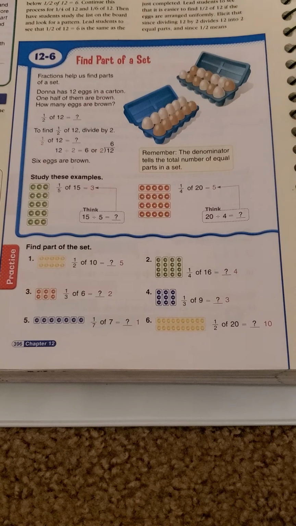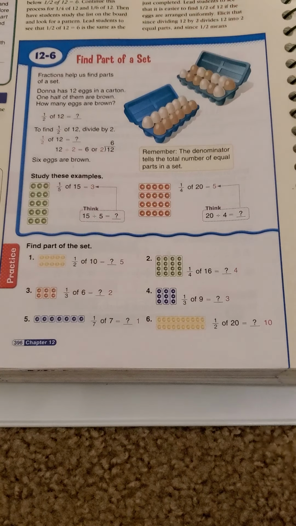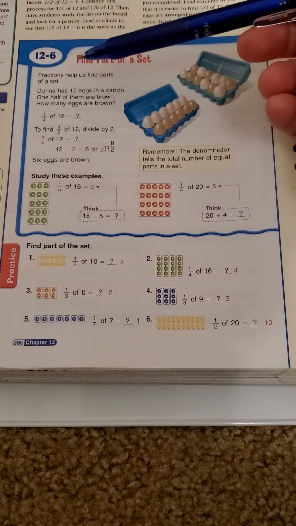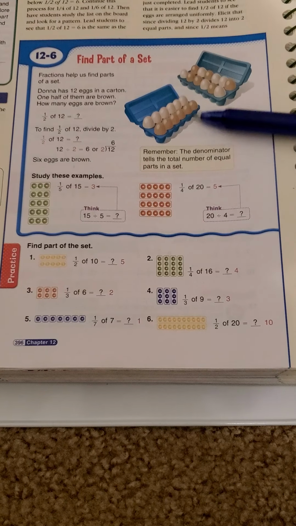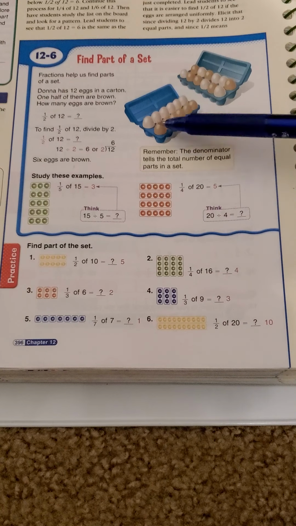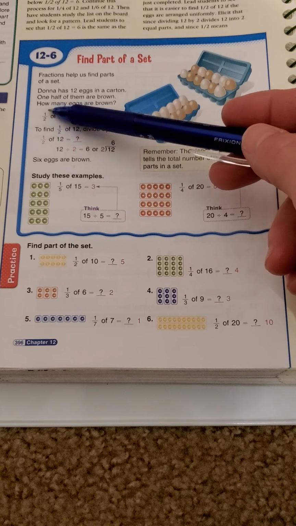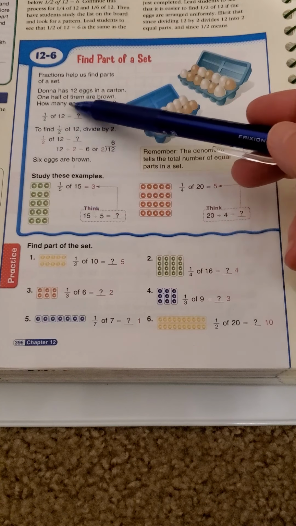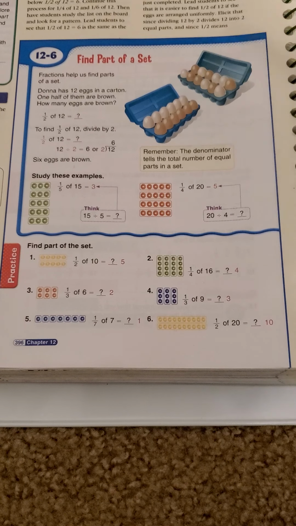So let's look at the first problem that we have here on this page. It says fractions help us find parts of a set. Donna has 12 eggs in a carton, so the total number are 12 eggs. 1/2 of them are brown. They're kind of tan, but whatever. 1/2 of them. How many eggs are brown? So half of them are brown.